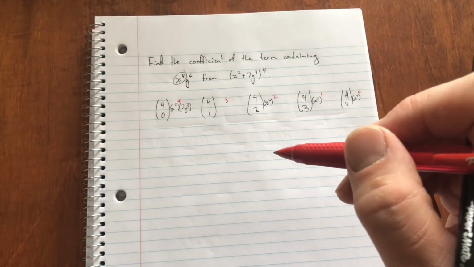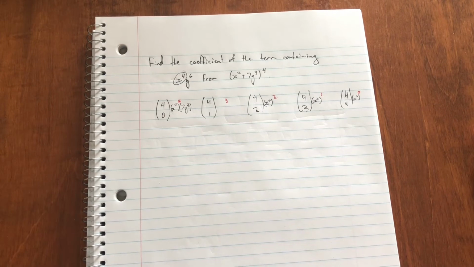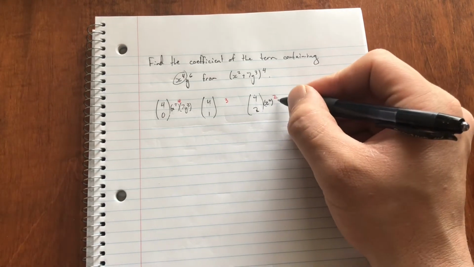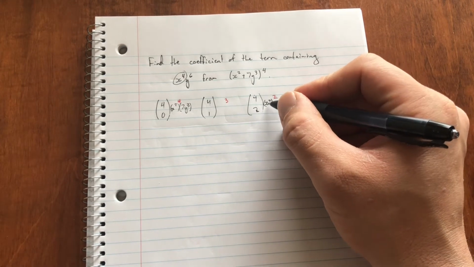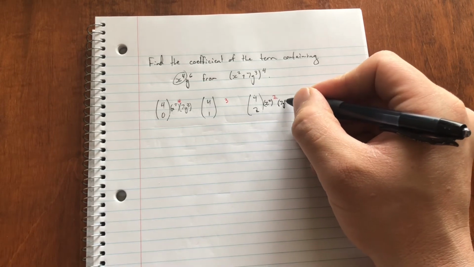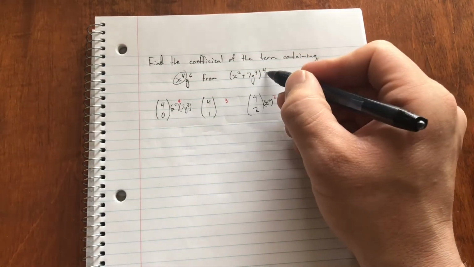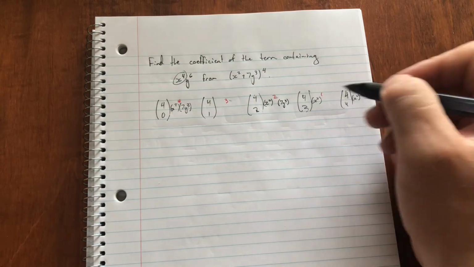In some cases, you won't be able to make that confirmation because the information will be given to you slightly differently. So on this particular spot, we have x squared to the power 2. Our y portion is 7y cubed. And remember, the exponents here count down from 4, so 4 to 3 to 2 to 1 to 0.